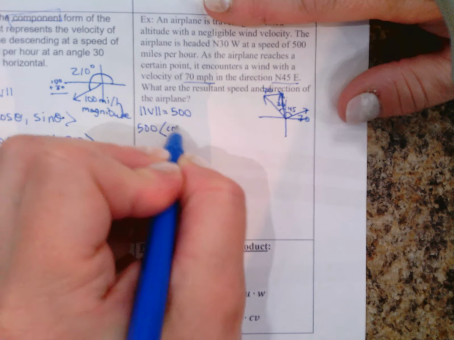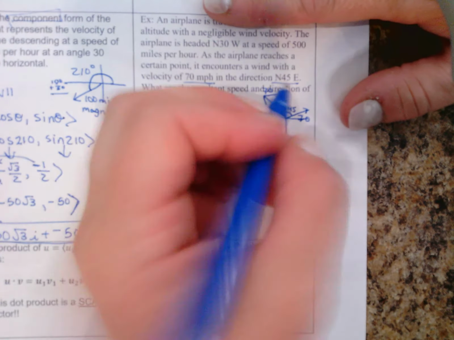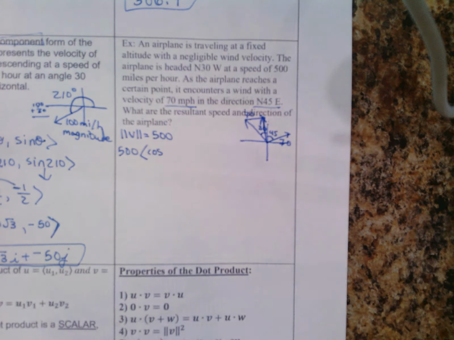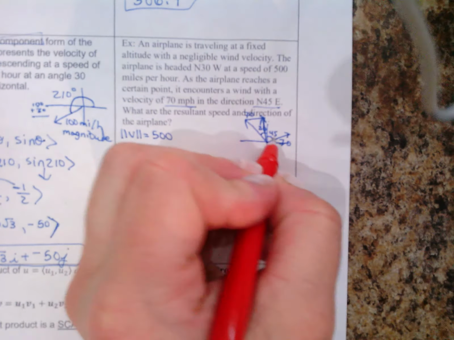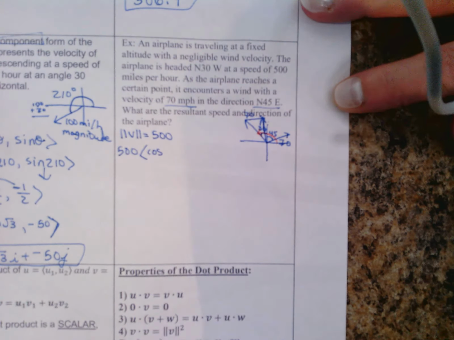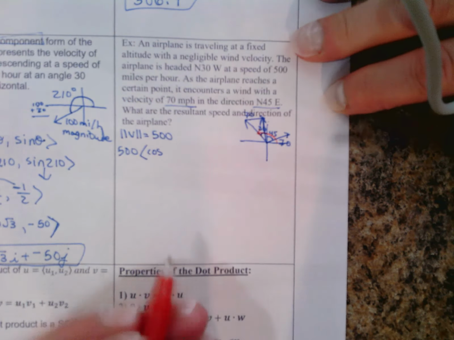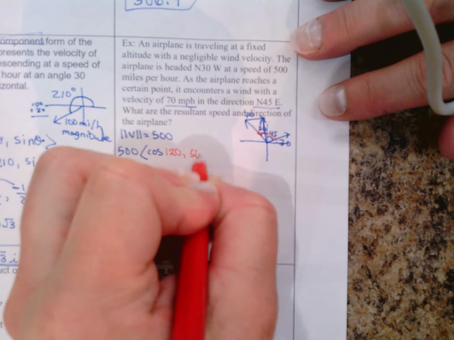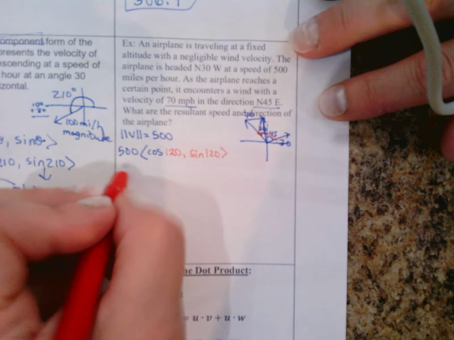Cosine, all right, let's figure out what this angle is. Let's switch colors here for our airplane. We start at 0, we go up 90, and we go another 30. So that's actually going to be 120 degrees. And then we have our sine of 120 degrees.